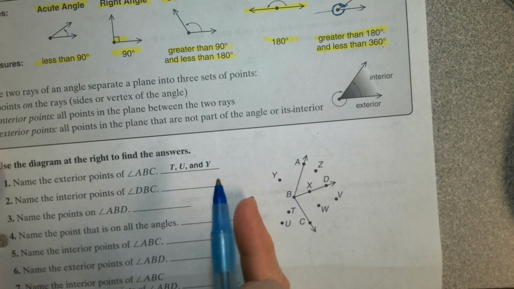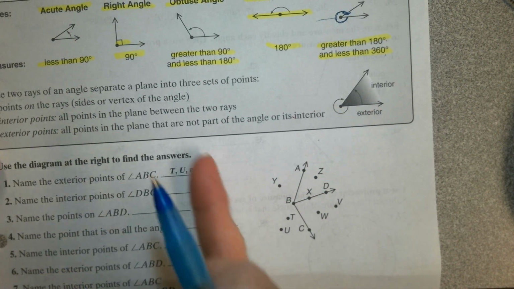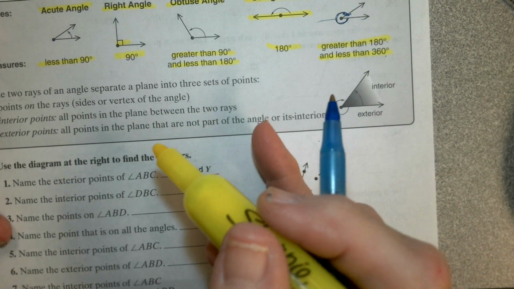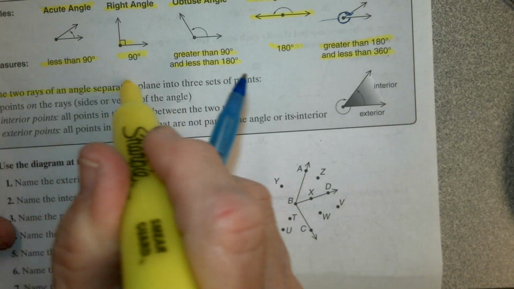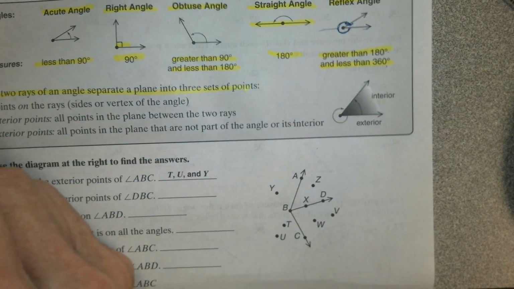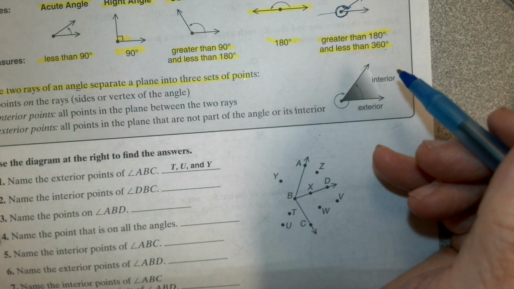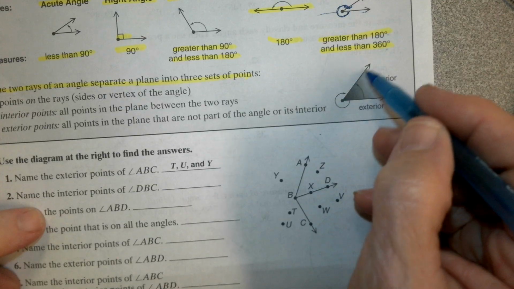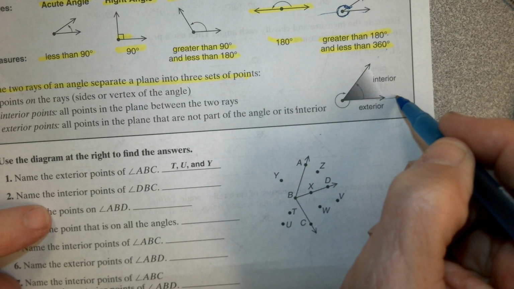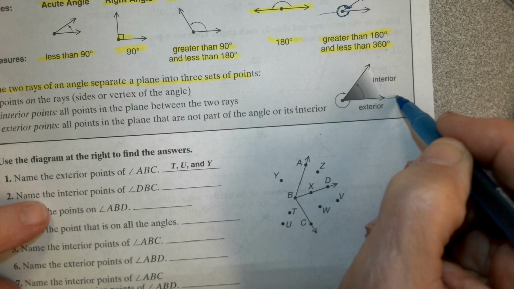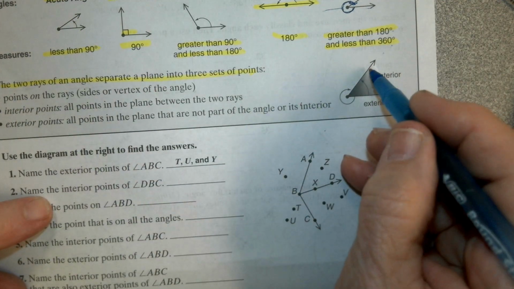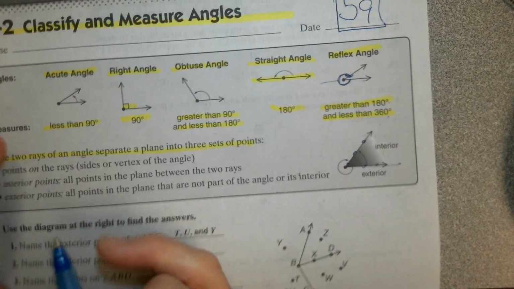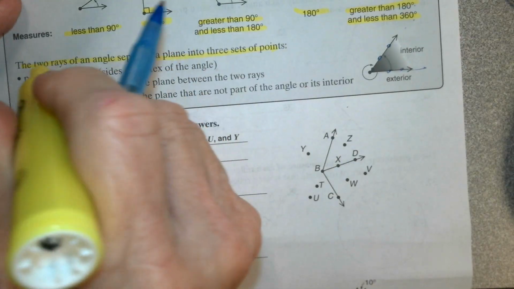The two rays of an angle separate a plane into three sets of points. Points on the rays, which are the sides.